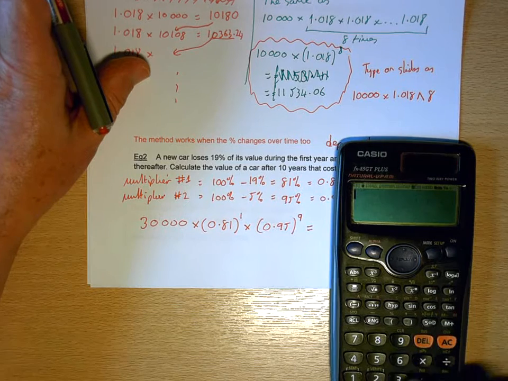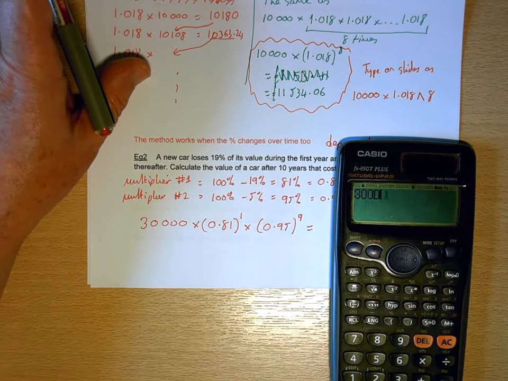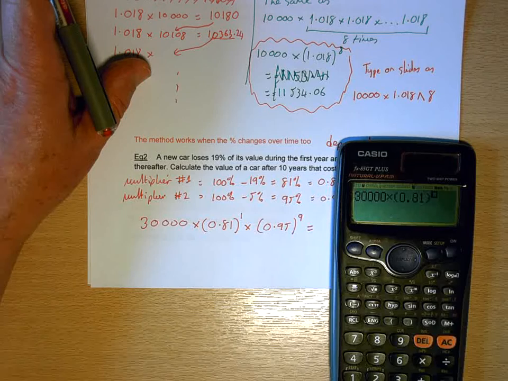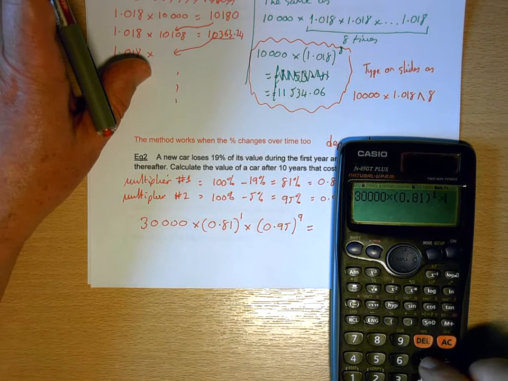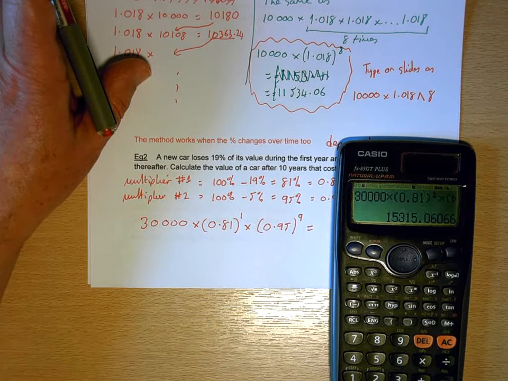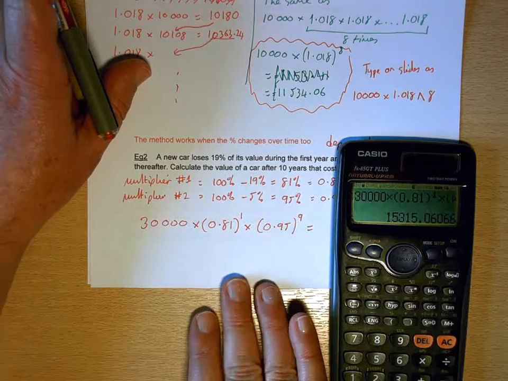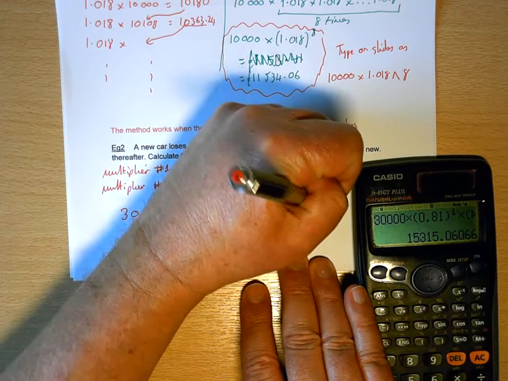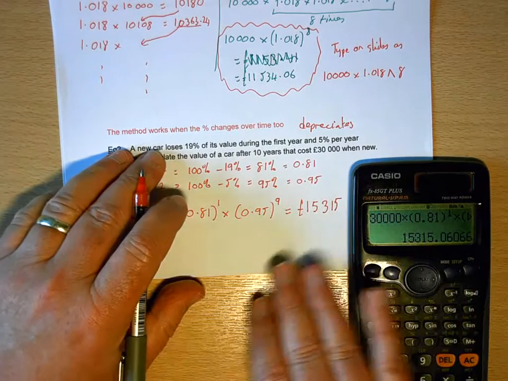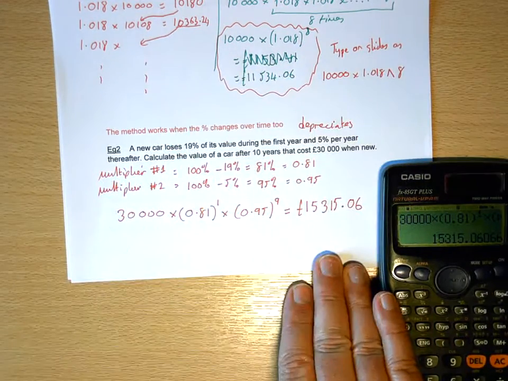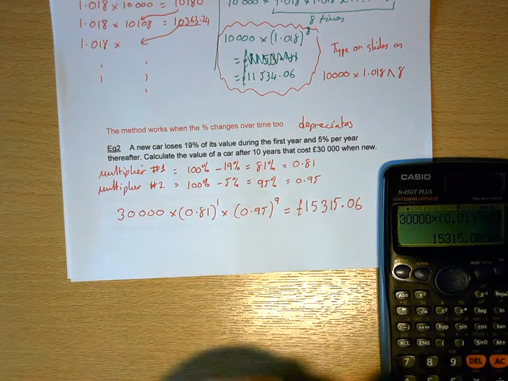So to calculate the value of the car after 10 years, we can just type that into our calculator. So 30, make sure we get the right number of zeros this time, 30,000 times, I'm going to use the brackets just because it's easier to separate out what you're doing. So I've got 0.81 to the power of 1 times 0.95 to the power of 9. So after 10 years, this car that cost £30,000 when new is going to be worth 15315, and we can add in the 6 pence as well, but usually when you're buying a car you wouldn't hand over the pence, so rounding that one to the nearest pound would have been fine.